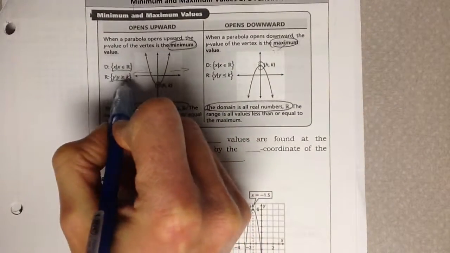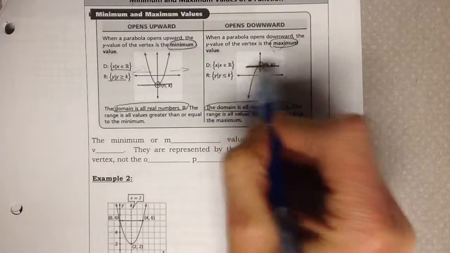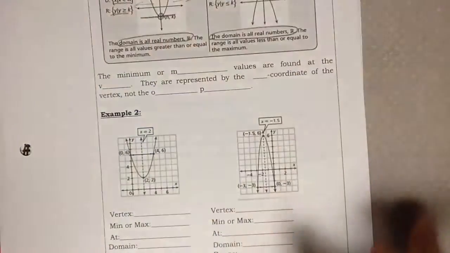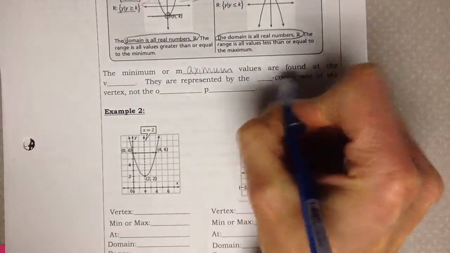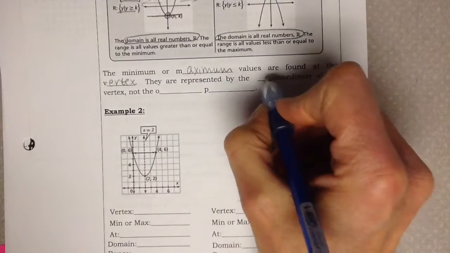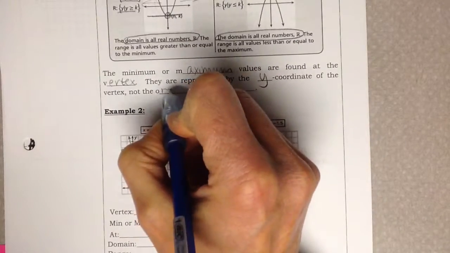Now to talk about the range, we look at the vertex. And we look at the lowest value or the highest value, depending on if it's a min or a max. So let's just fill in a few blanks here, and then we'll look at an actual example with a vertex. The minimum or the maximum values are found at the vertex. They are represented by the y-coordinate of the vertex, not the ordered pair.